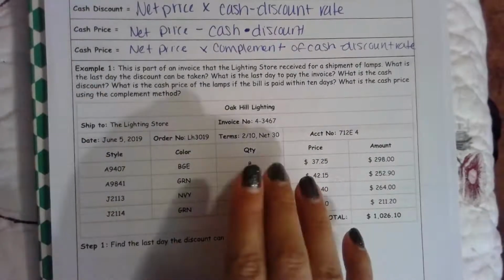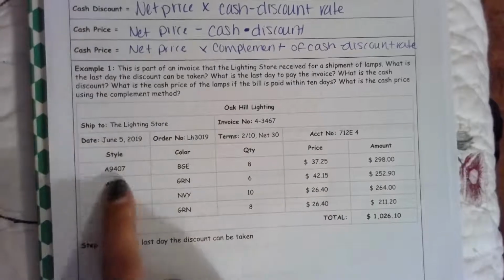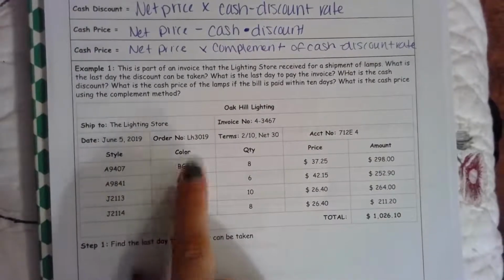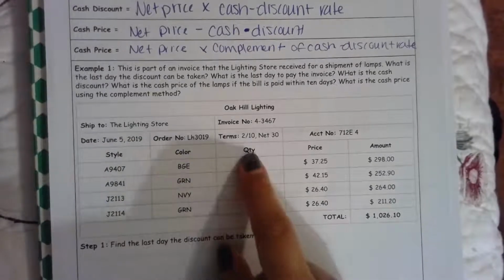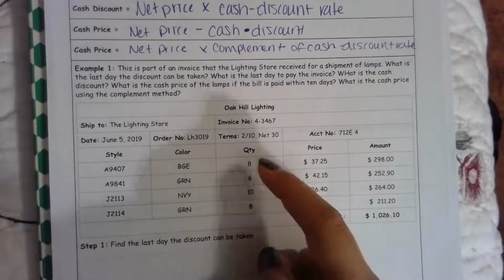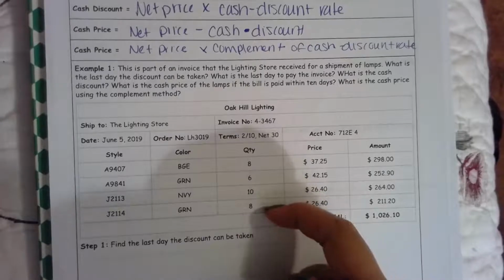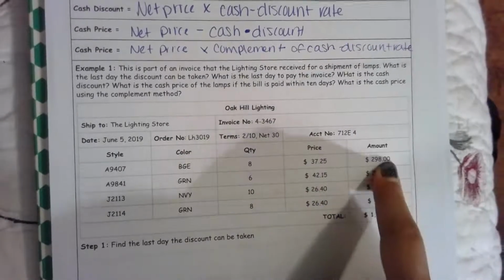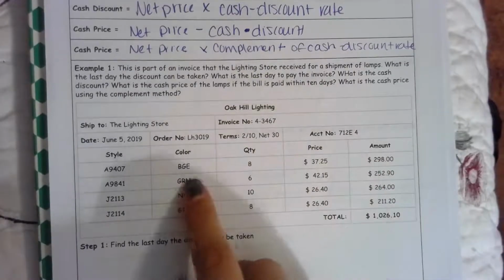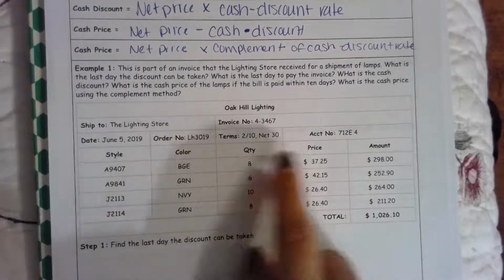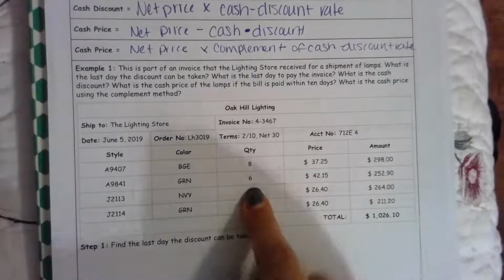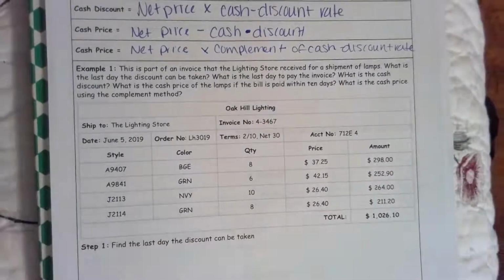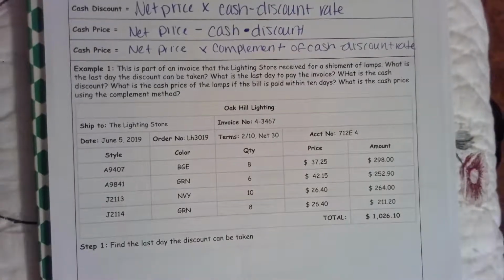They don't go by what they call the item. They're not going to say cashmere sweater. No, that cashmere sweater could be A9407. Then the color of it, beige, green, navy green. How many of them each that they bought? They bought 8 of these, 6 of these, 10 of these, 8 of these. The price of each one, and then the amount. To find the amount, if you have 8 at $37.25, you multiply to get that. Same way all the way across, and then you total all these numbers up, and you get a total of $1,026.10.